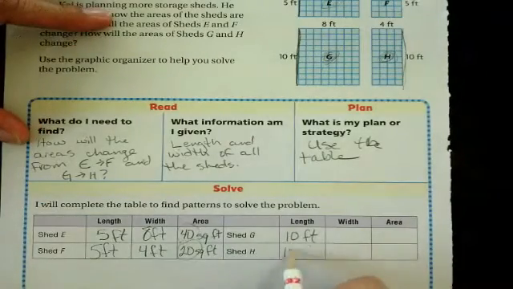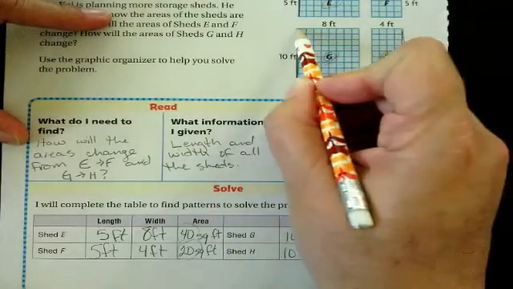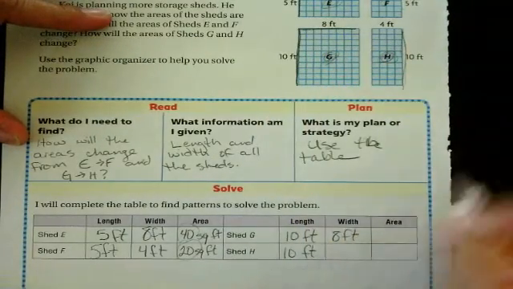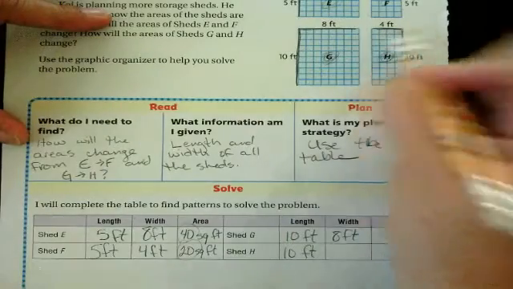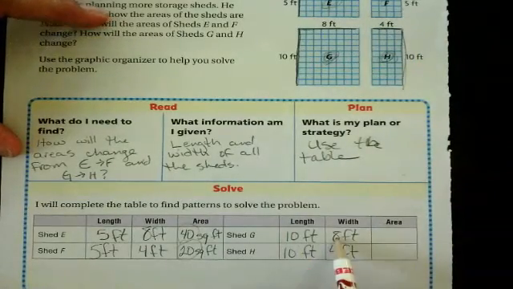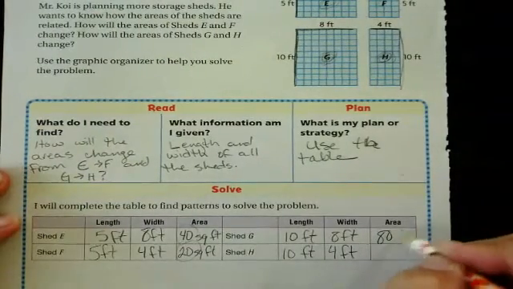Pardon me. H is also 10 feet. How about width for shed G? Shed G is 8 feet. And shed H is 4 feet. What's 10 times 8? Pardon me. 10 times 8 is 80.